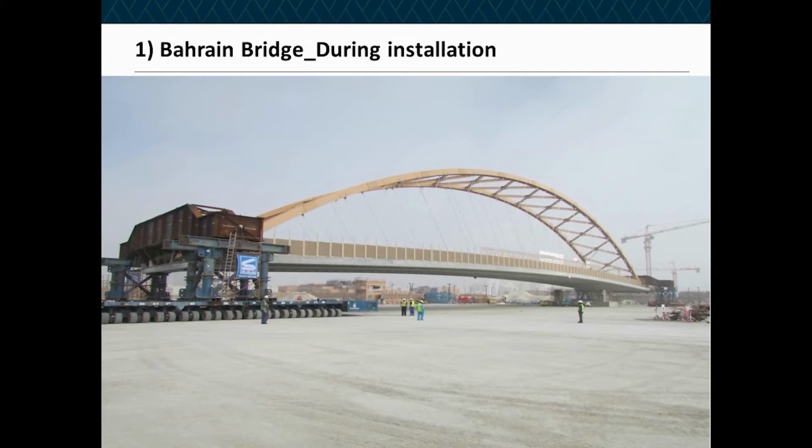The arch that we needed to come up with the depropping sequence for, and the cables, which we didn't stress. Okay, we stressed them to a nominal 20 kilonewtons to make sure that they were straight and active, but they were stressed by the action of lifting the bridge. Okay, and MIDAS gave us the confidence to do that.